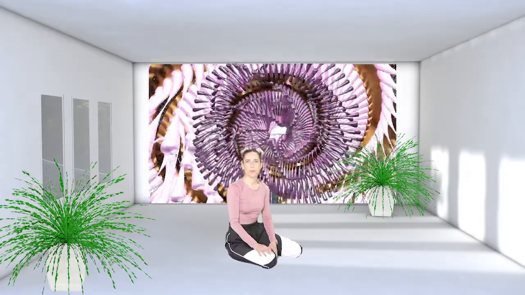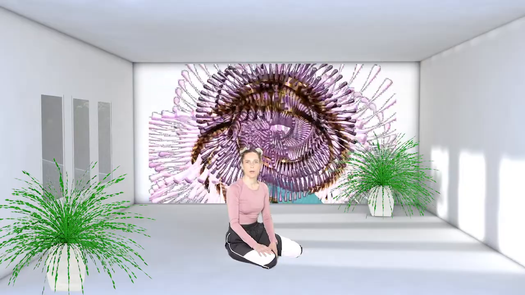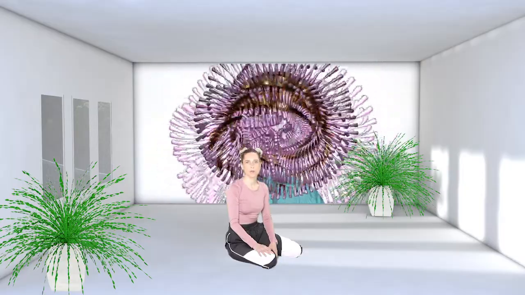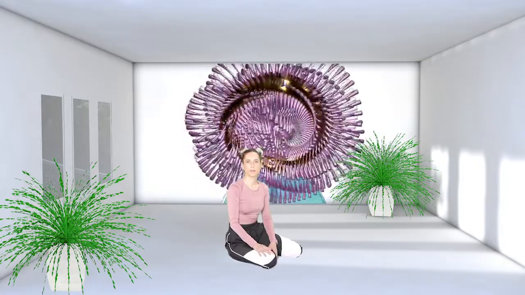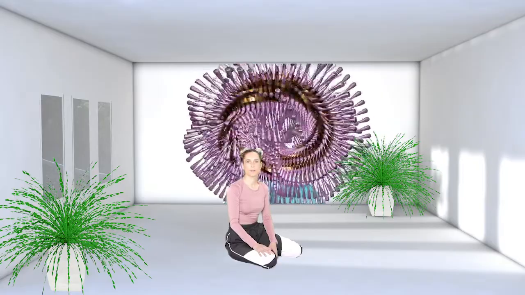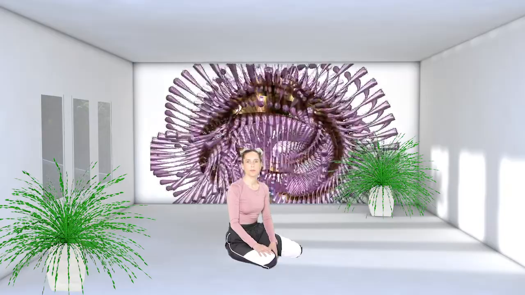Today, we will be doing the awareness through movement lesson. The carriage of the head affects the state of the musculature. In this lesson, you will study the dependence of all the muscles in your body on the work of the muscles of the head and neck.